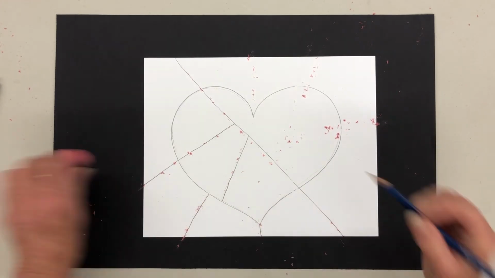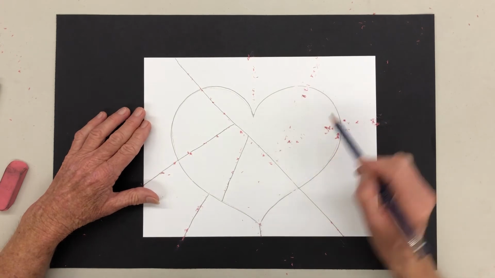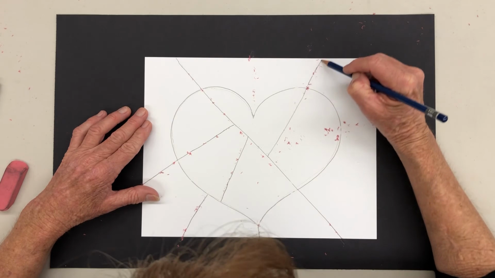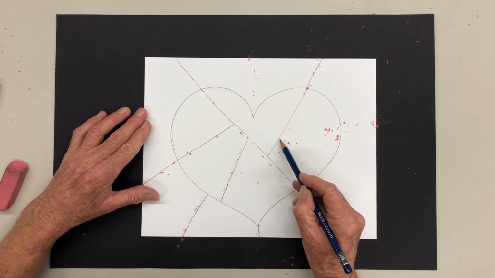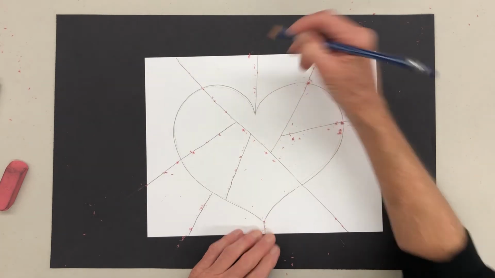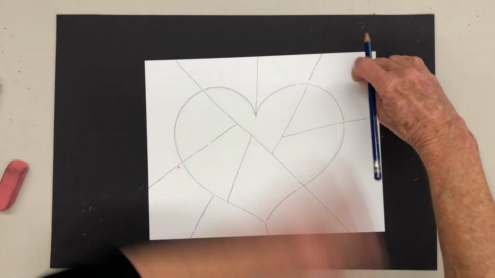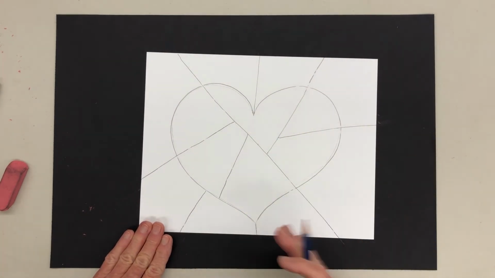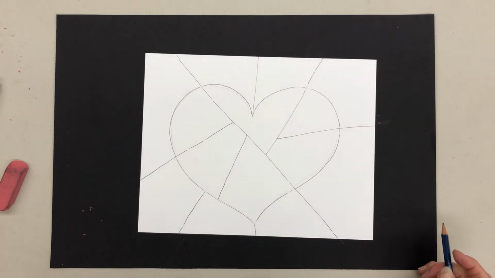So back to my original design. I'm going to go with this line going like that. And then we'll go back to this one going like this. Okay, so I'm going to get this one straight up. I'm going to get rid of my eraser dust. Okay. Now I've drawn darker than I would have you draw. I would draw lighter just in case you still want to change your mind or something's a little bit different.